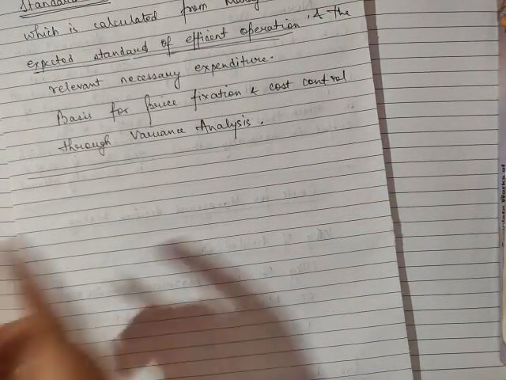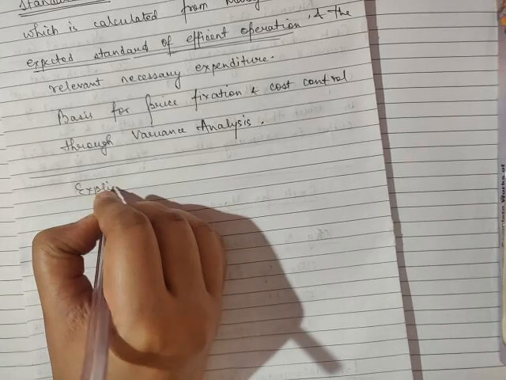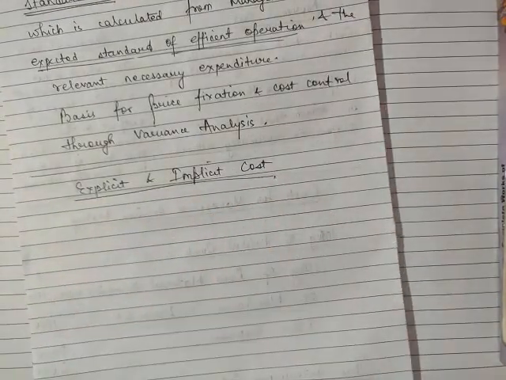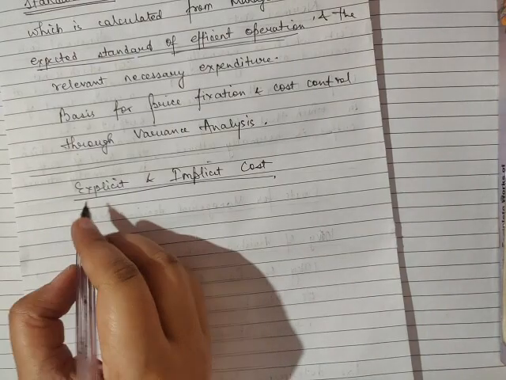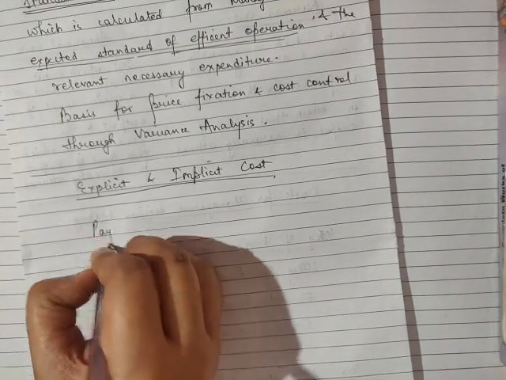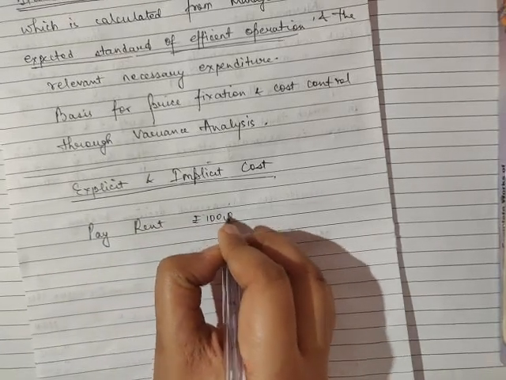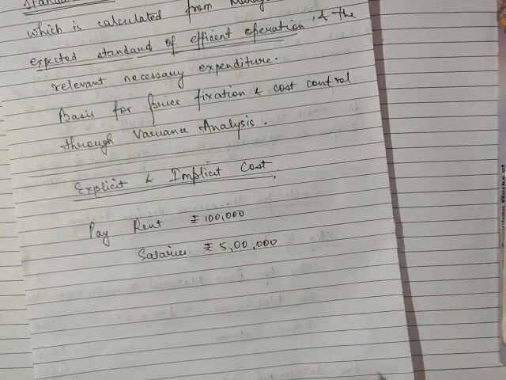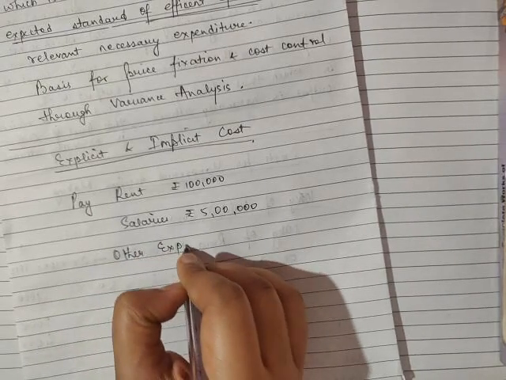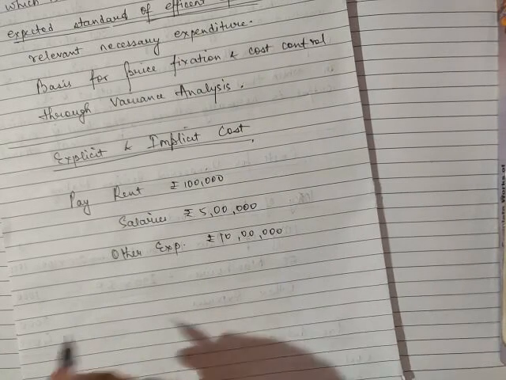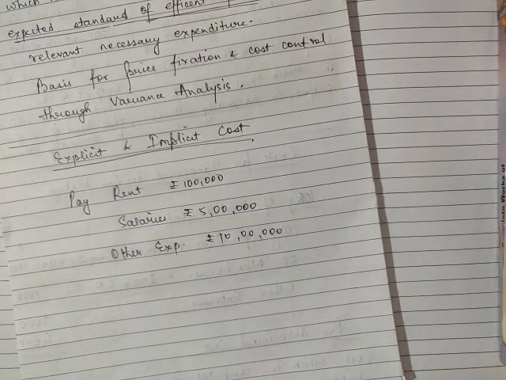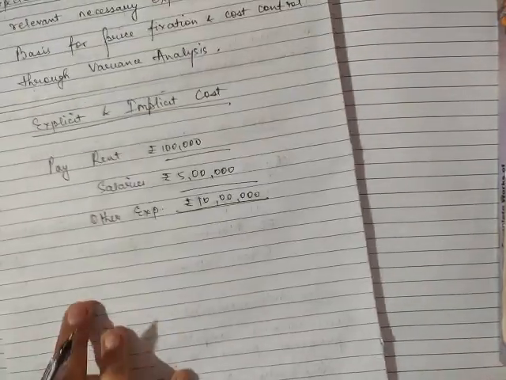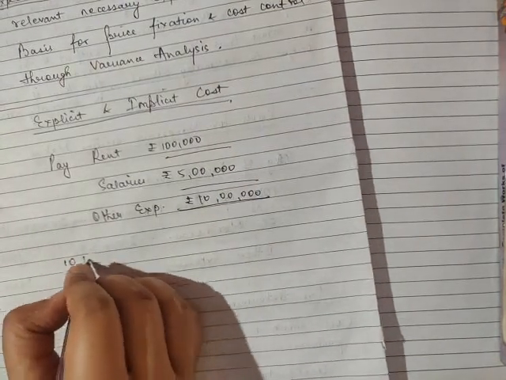Next we have explicit and implicit costs. Now suppose for your business the management will have to pay say rent of 1 lakh rupees, salaries of 5 lakh, other expenses of say 10 lakhs. All these require a cash payment. That is, you have to pay cash in all these cases. Suppose management has 10 lakh rupees with it.